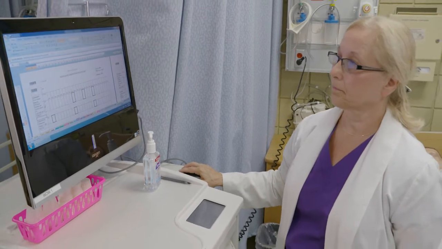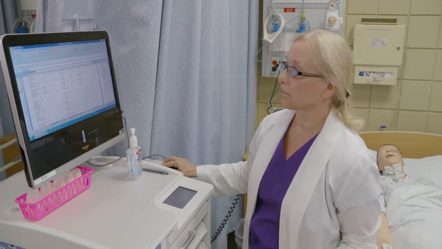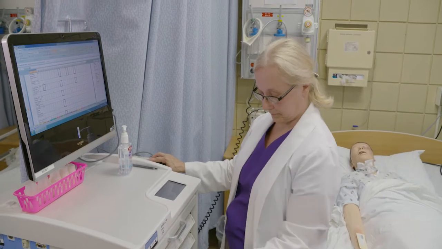Complete the third check of meds by scanning the meds. Be sure that the box is highlighted correctly.